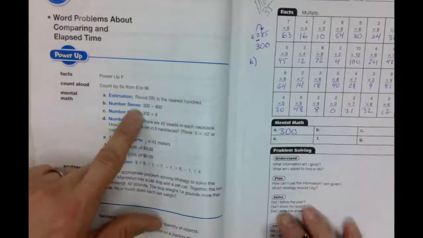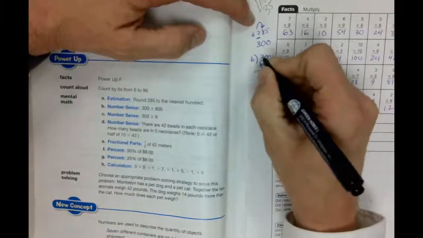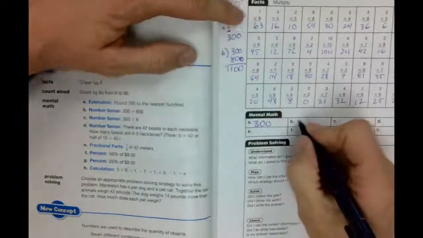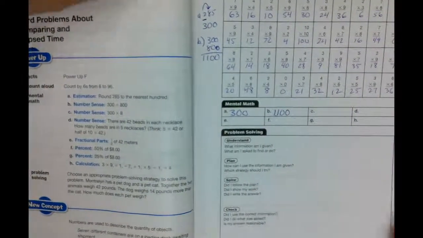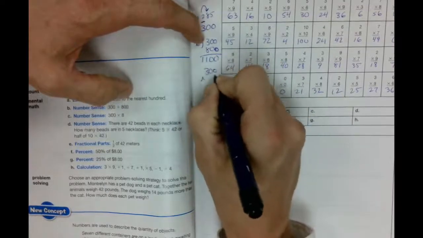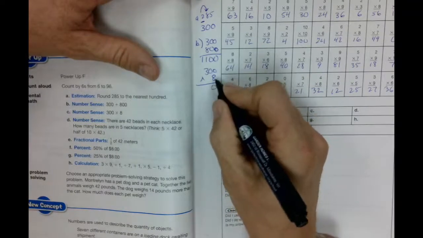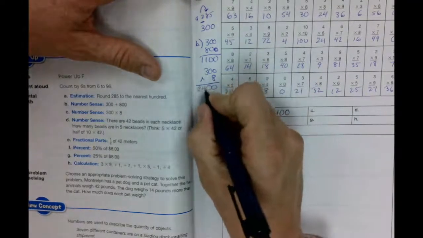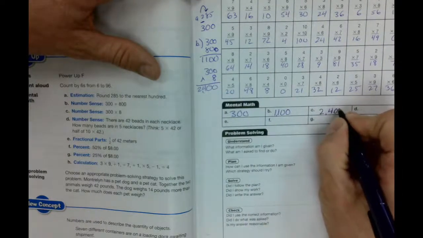B, it says number sense, 300 plus 800. That's really like saying what's 3 plus 8 is 11, and bring down the zeros. C, number sense, 300 times 8. 8 times 0 is 0, 8 times 0 is 0, and 8 times 3 is 24, so 2,400.